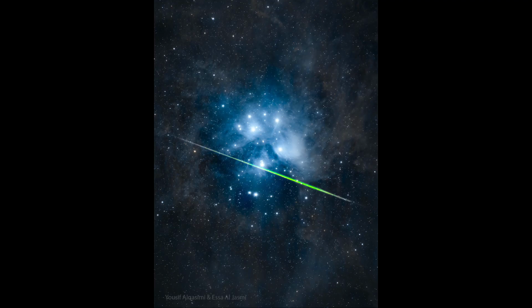So a meteor is not something that can be predicted. Yes, we can tell you all about a meteor shower that's coming, and there's going to be lots of meteors. But to tell you that any one meteor is going to streak across a specific section of the sky, especially something as small as the Pleiades cluster, is impossible.